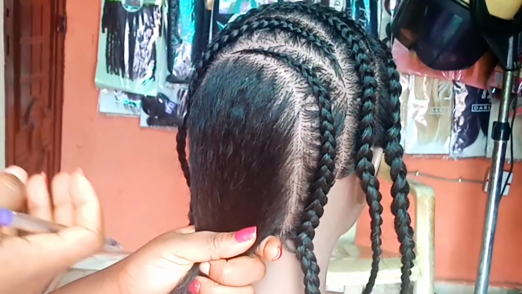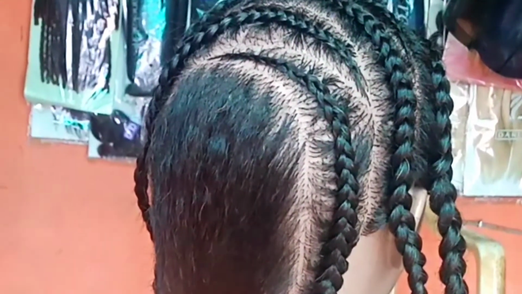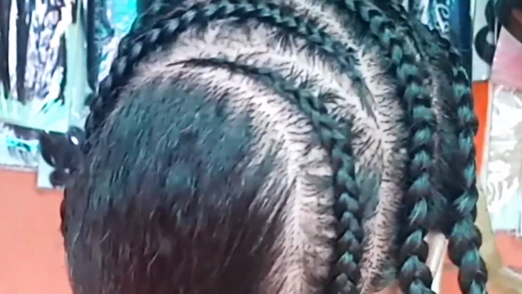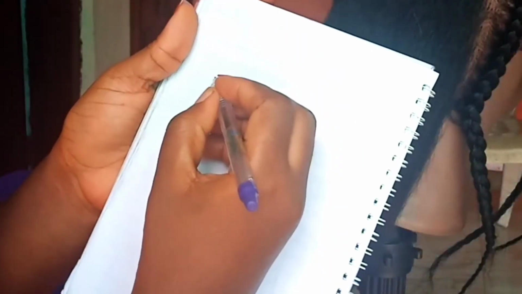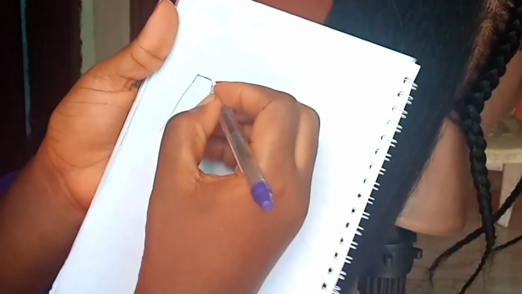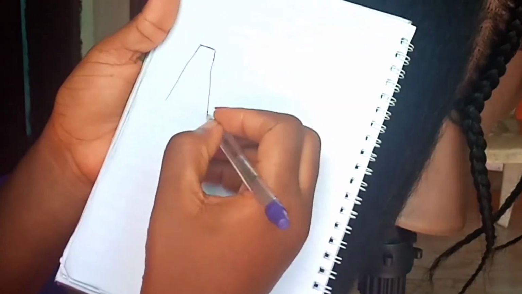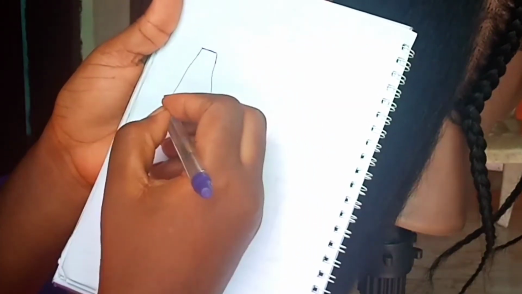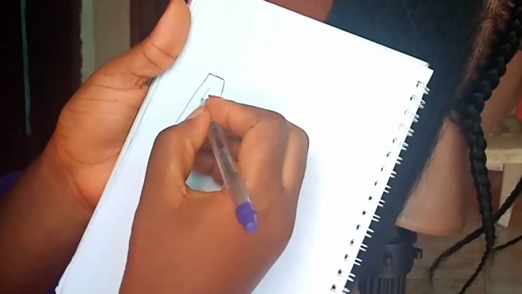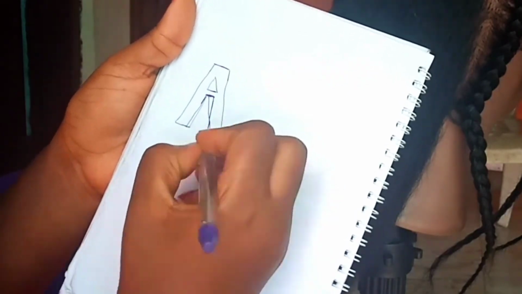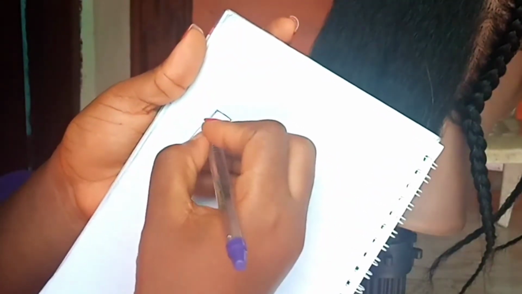This video is going to be the beginning of a series on how to braid alphabets or letters. I always like to sketch out what I intend doing, so that when it's time to translate it to the hair, I have an idea of what I want the outline to be like. It makes everything so much easier.